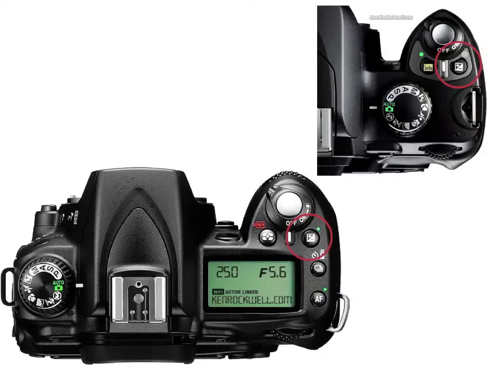For point and shoots, it's usually there. It's different for every single camera. It's usually under the menu, and then there might be something that says EC or EV. That's probably what you're looking for. Let me know if you found it.